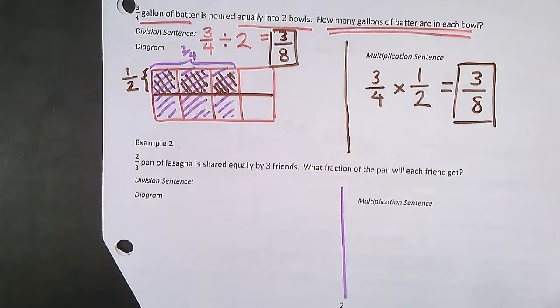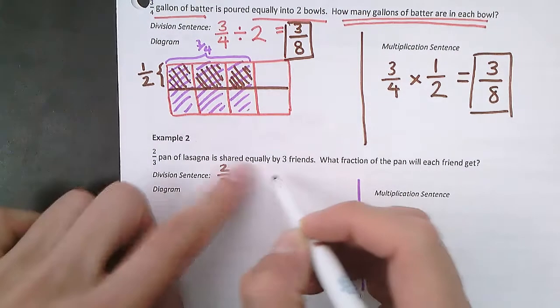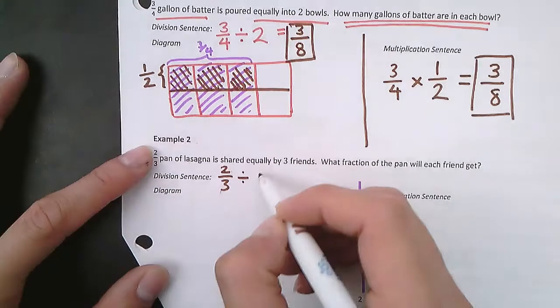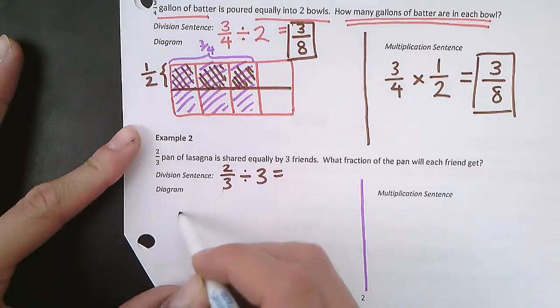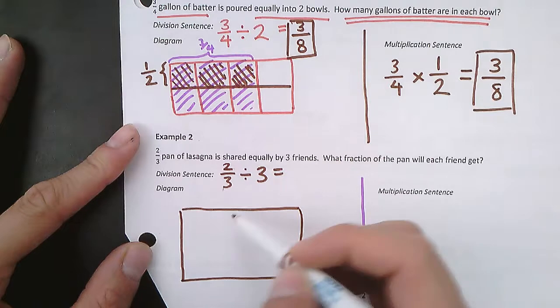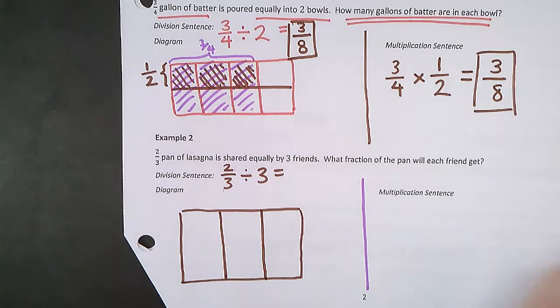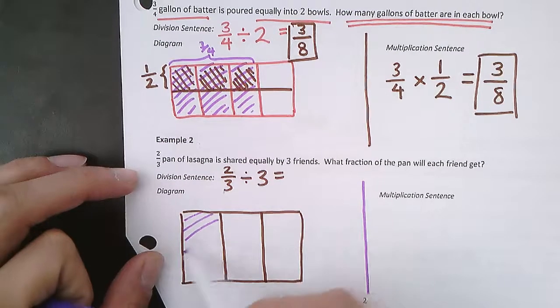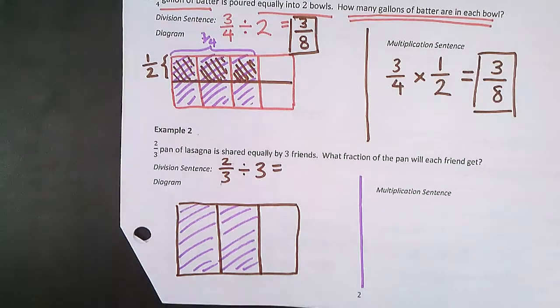Okay, no more playing around. Our division sentence. 2/3 is what we start with. And we're sharing it equally, so we're dividing it into 3 parts. And that's what we're trying to figure out. So let's draw out 2/3. A nice, big, tall rectangle here. 2/3. Okay, there's my thirds. We want 2 of these. And then, so that's 2/3.